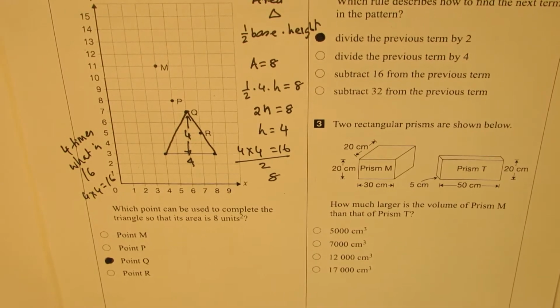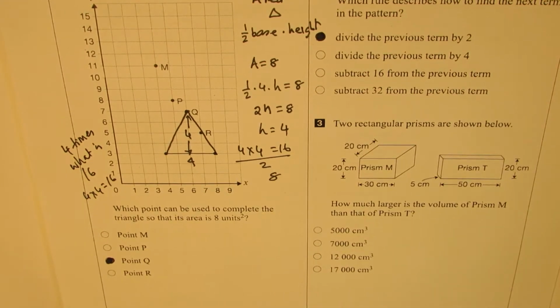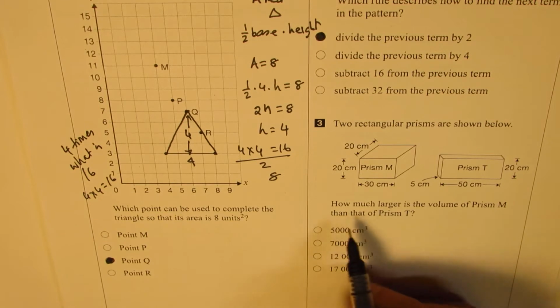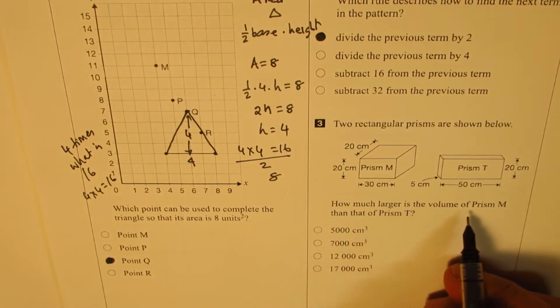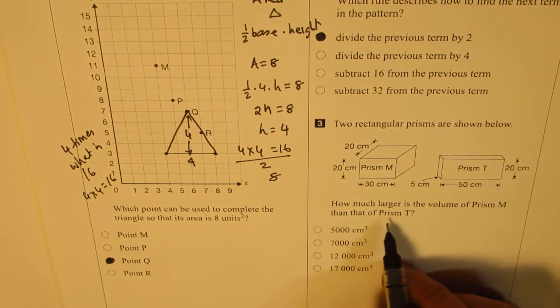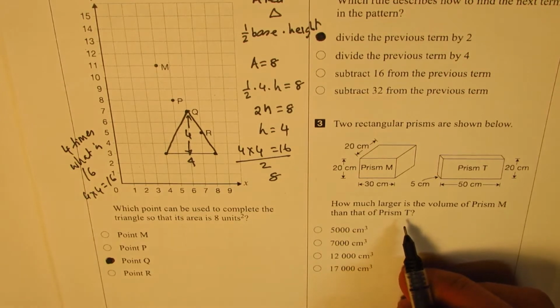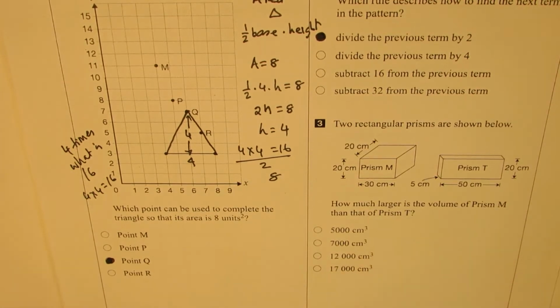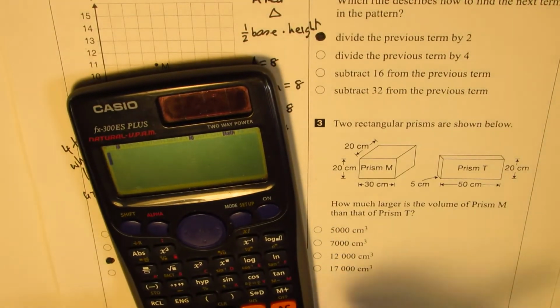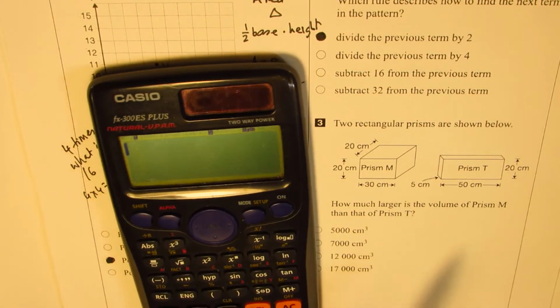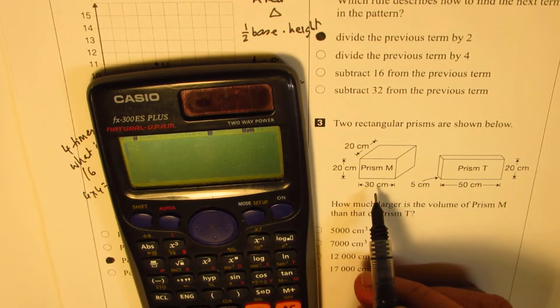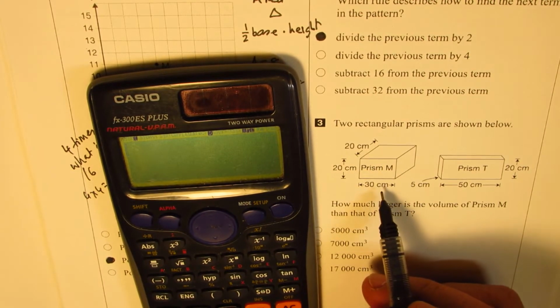In question number 3, it says two rectangular prisms are shown below. How much larger is the volume of prism M than that of prism T? So we need to find the difference. So let's calculate. Now remember, calculator is allowed. So use the calculator, right? These are small numbers which could be done without a calculator also, but why waste time?